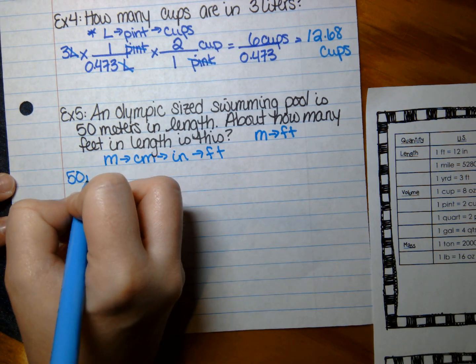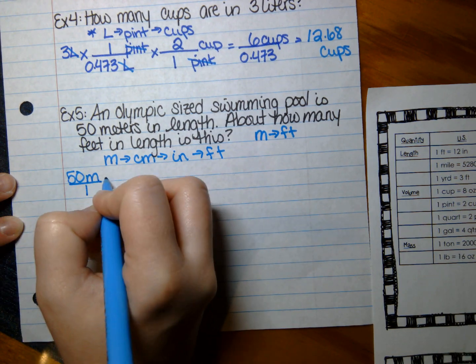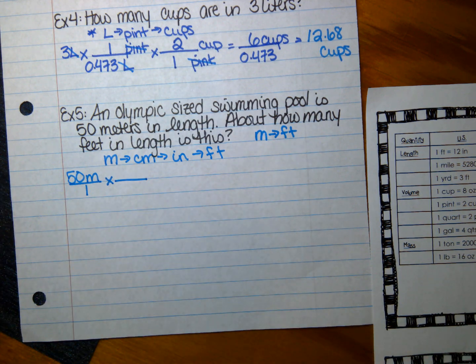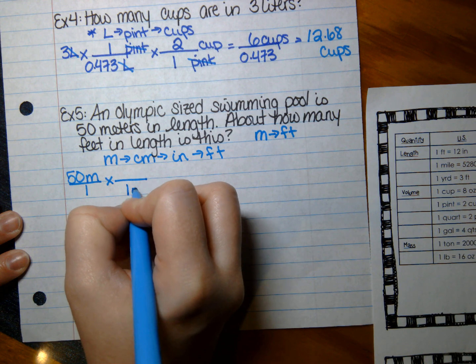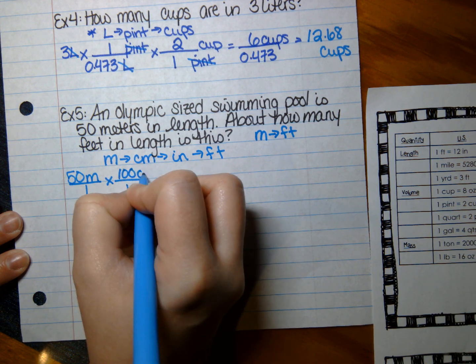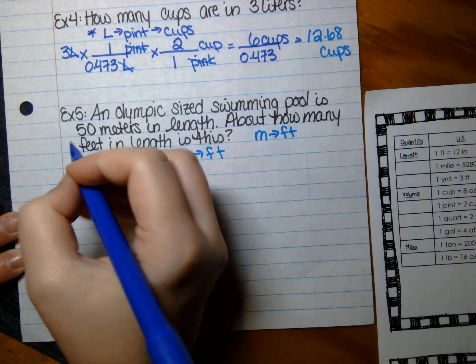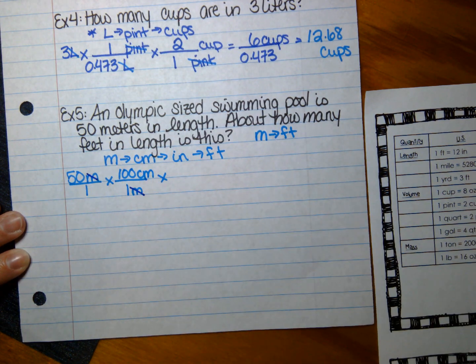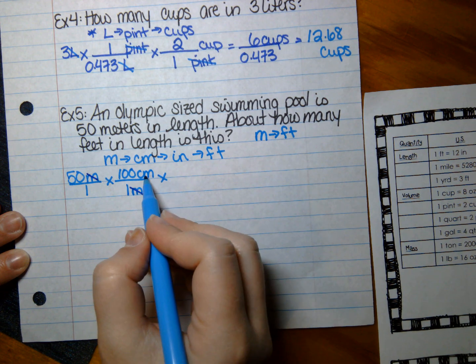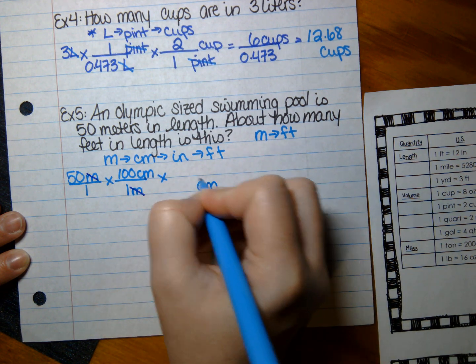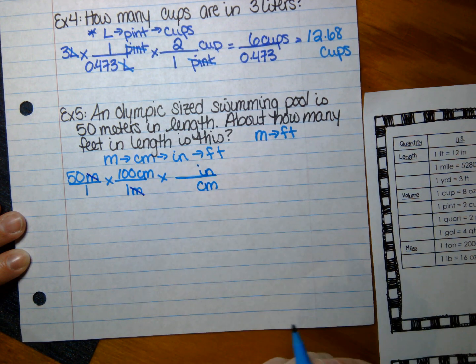That's going to be my first fraction because I can put it over 1, times, according to my chart, in 1 meter, I have 100 centimeters. And then your meters are going to cancel. So now you're going to look at centimeters to inches. So if centimeters were on top, going to be on the bottom, inches.